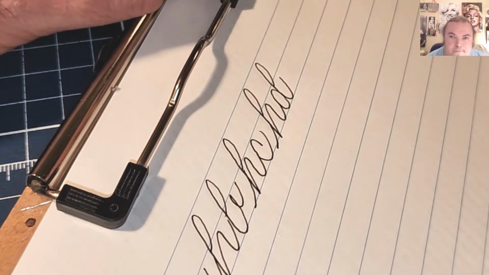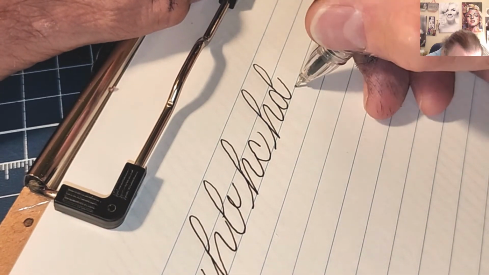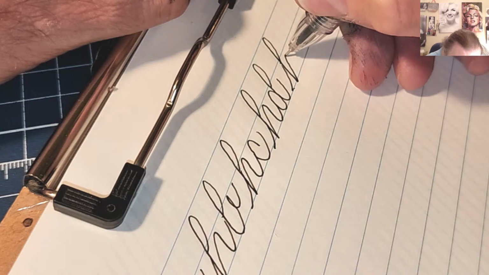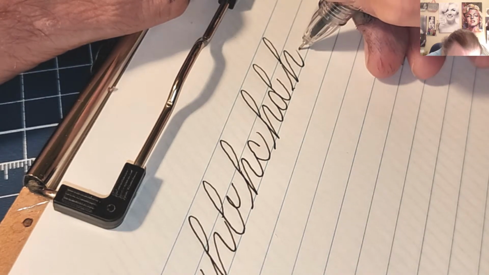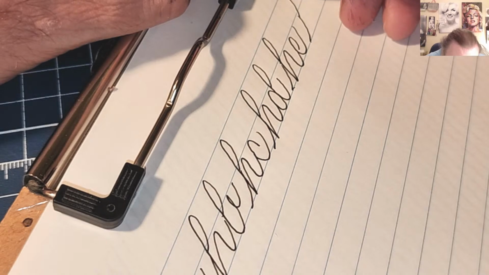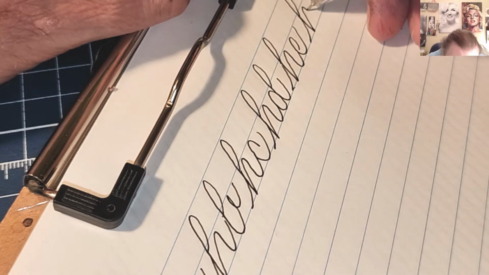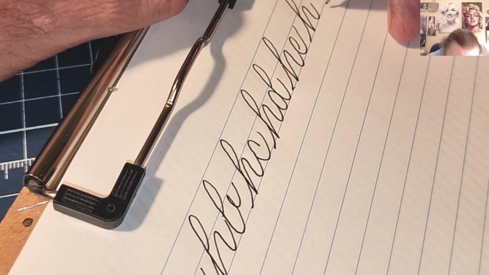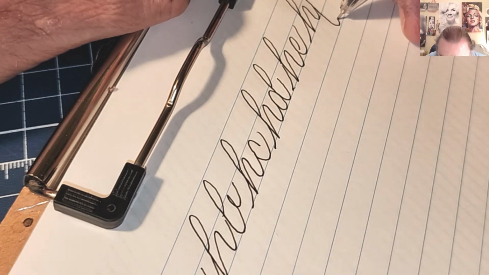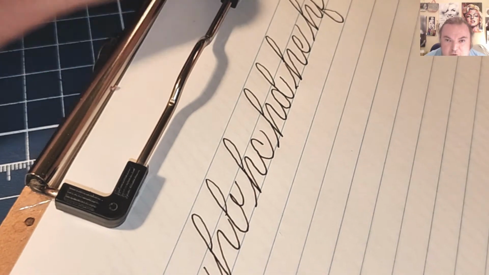Upstroke, ascending stem loop, compound curve, E stroke. Upstroke, ascending stem loop, compound curve, ascending stem loop, reverse descending stem loop, upstroke.